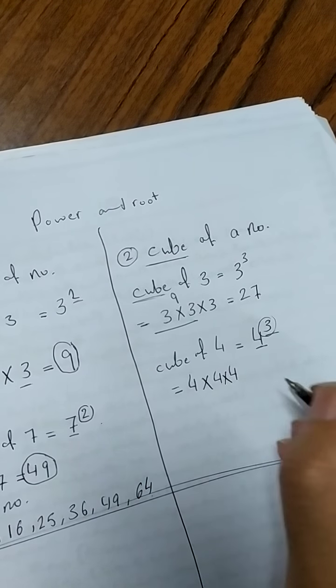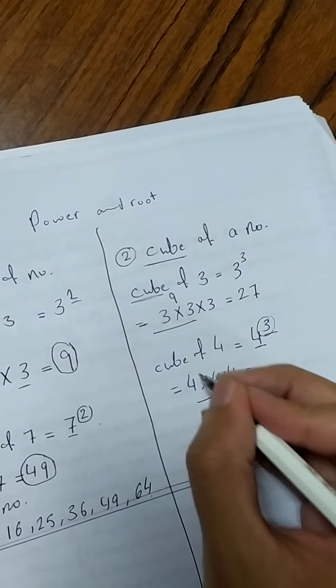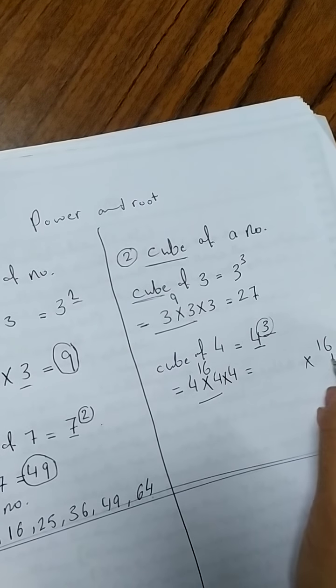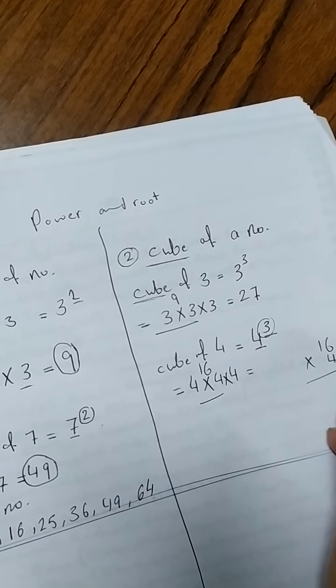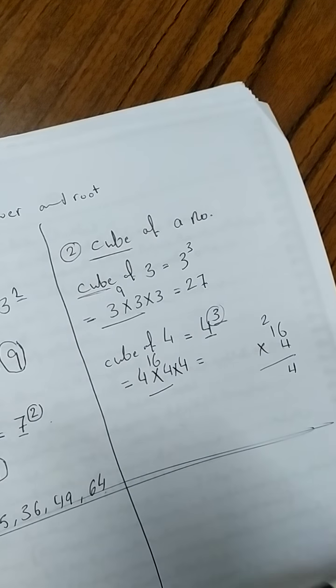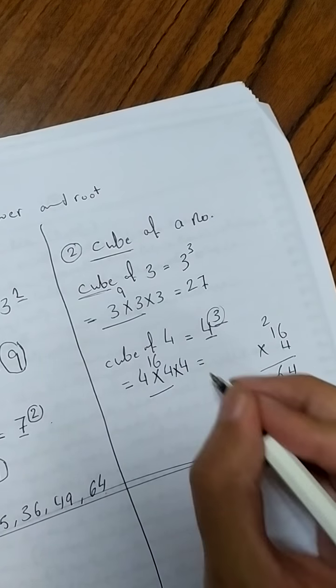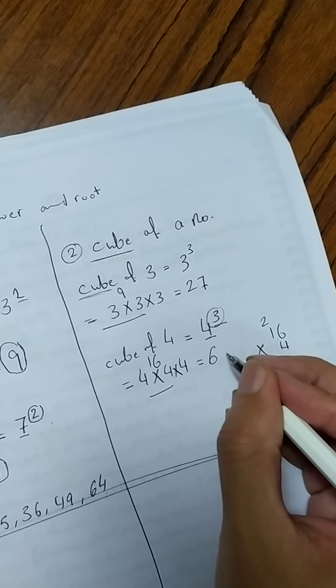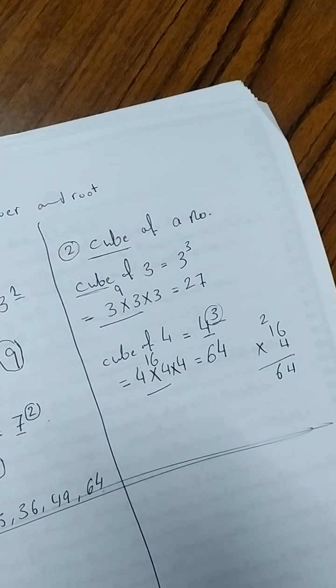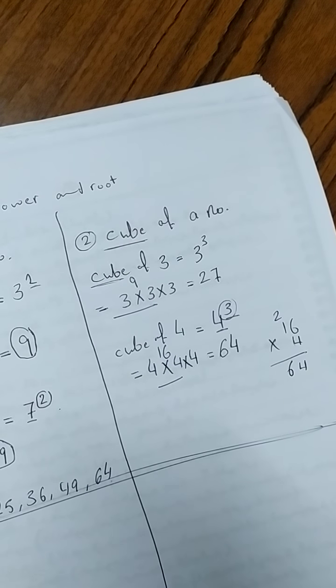So 4 times 4 times 4. 4 times 4 equals 16, and you can write it like this: 16 times 4. 4 times 6 equals 24, write 4 and carry 2. 4 times 1 equals 4, plus 2 equals 6. So this is the answer for this question. It's 64.